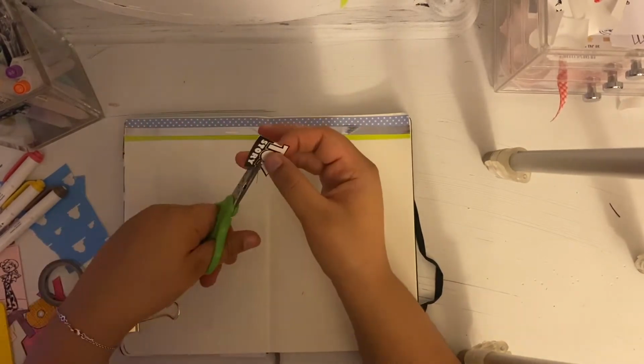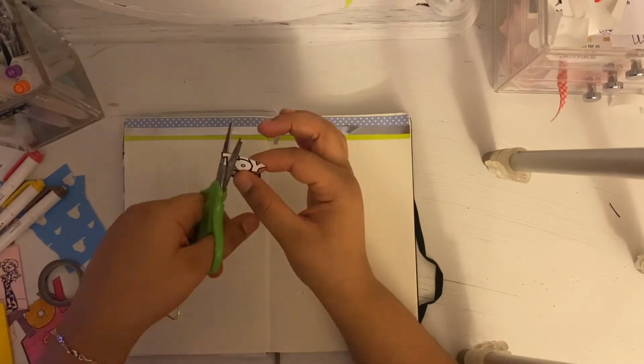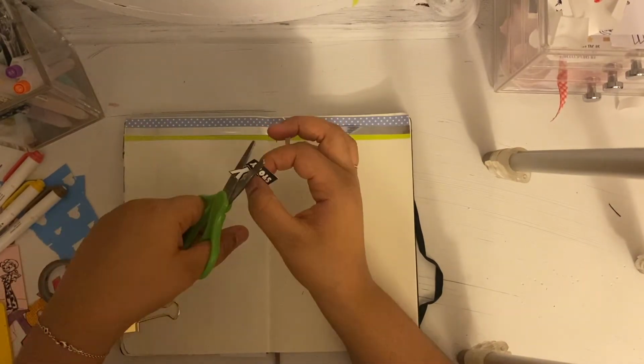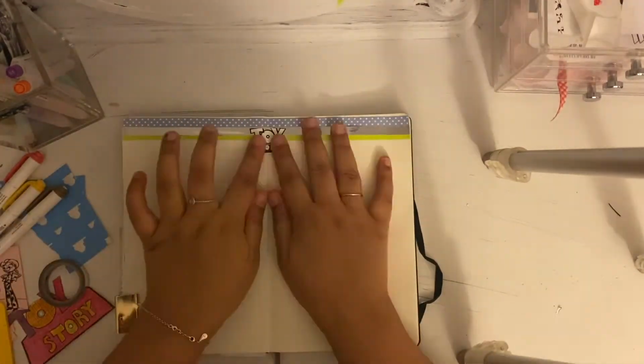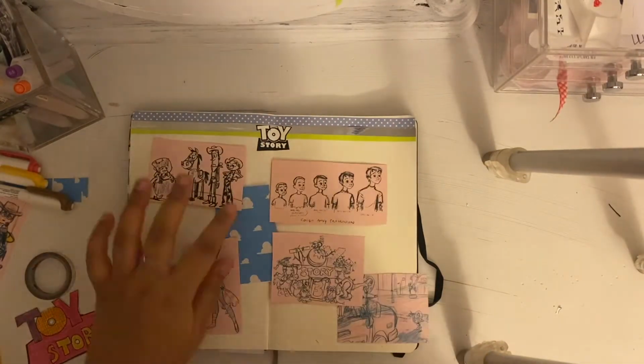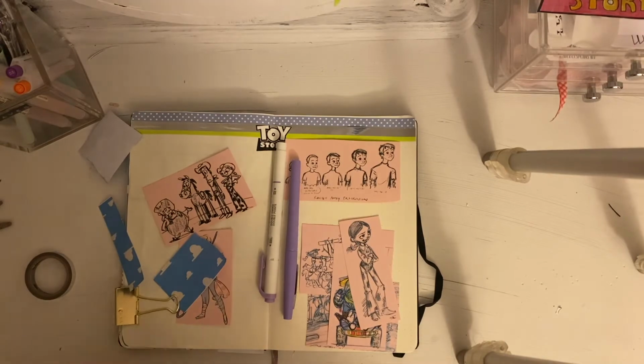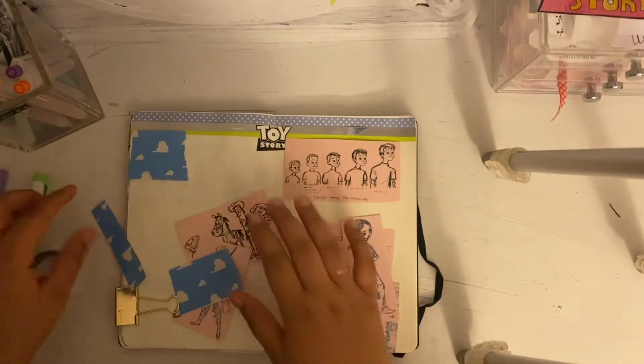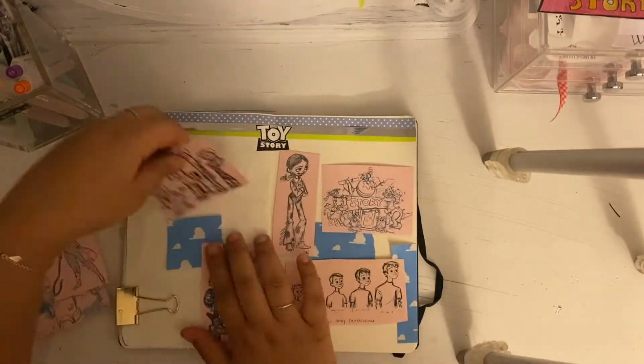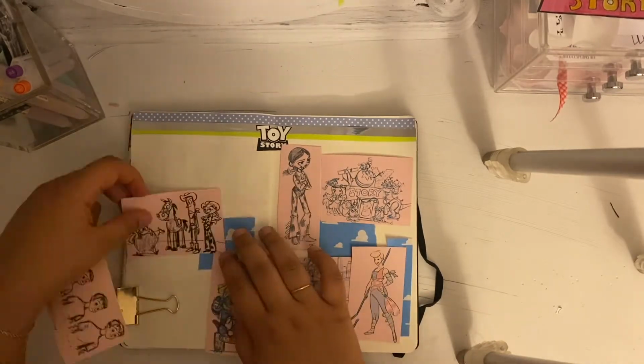Normally I prep everything beforehand and I have an idea of where I'm going to go with the spread, but for this one it was very spontaneous and I actually had a lot of fun doing it. So, with that being said, I decided to arrange the sketches. I wanted to use all of them, and I used the leftover pieces of Andy's wallpaper.